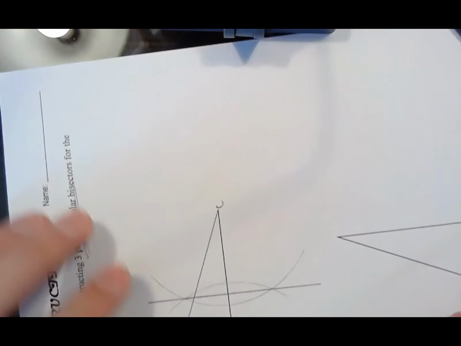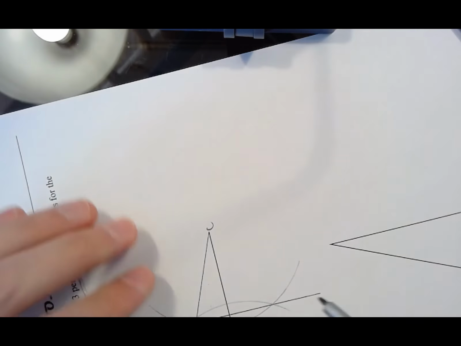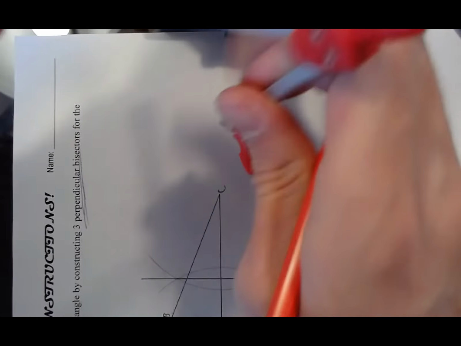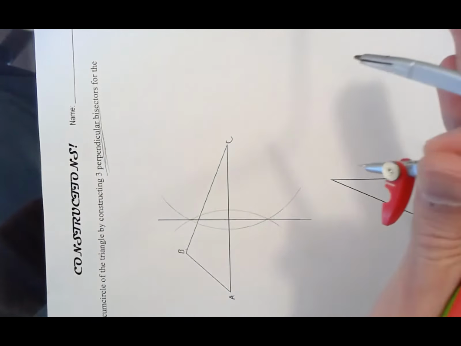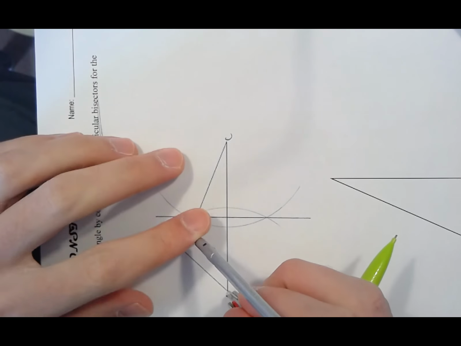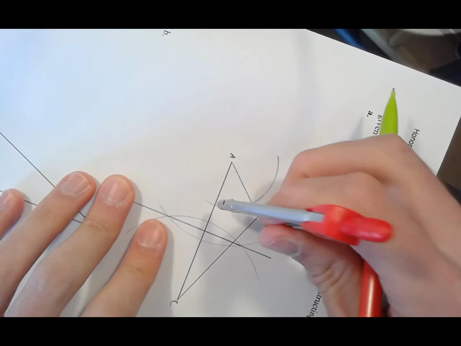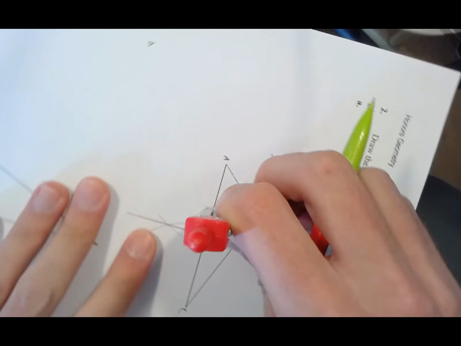It might be not fully on camera here, but I'm putting my compass on A, more than halfway. Semicircle. B, same thing.